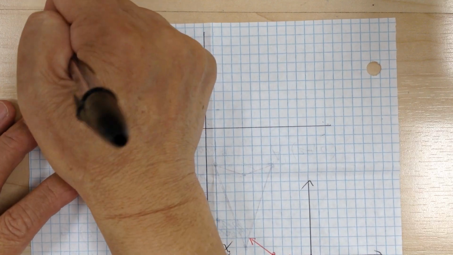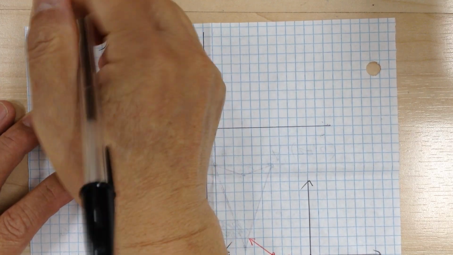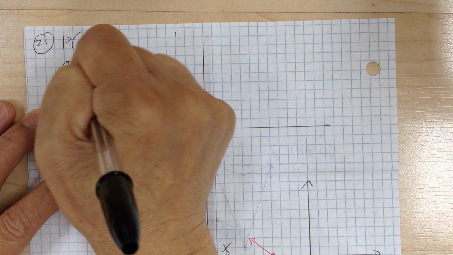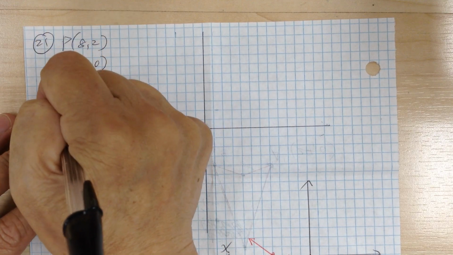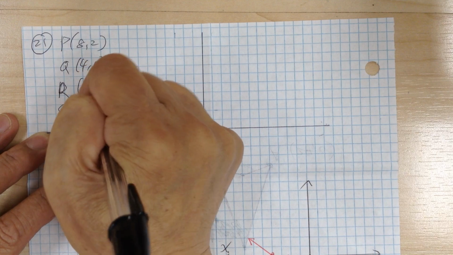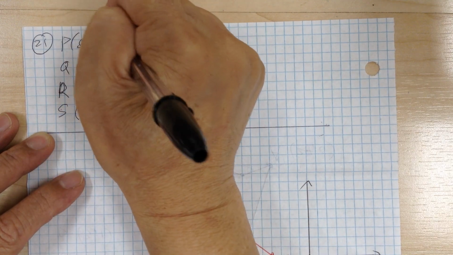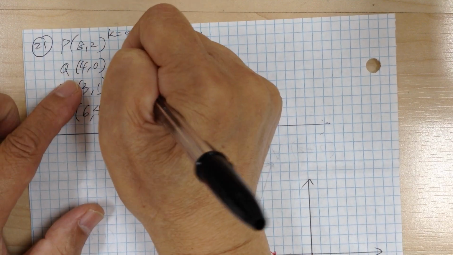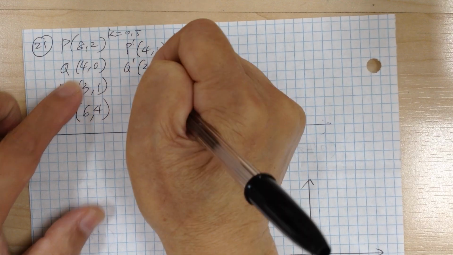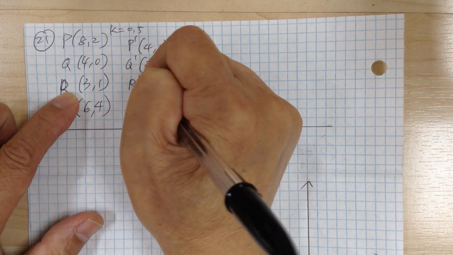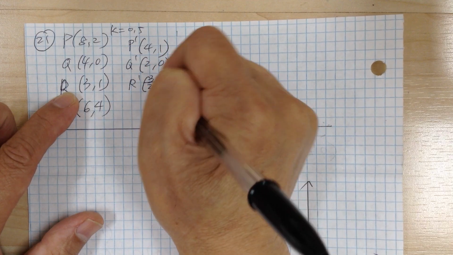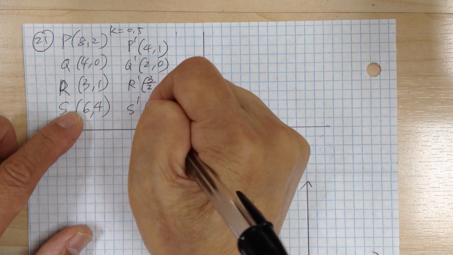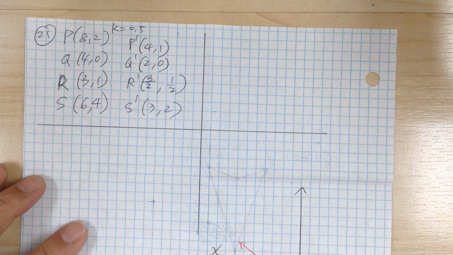Okay, number 21, P is 4, 2, Q is 4, 0, R is 3, 1, and S is 6, 4. And K equal to 0.5, so P prime would be 2, 1, and Q prime would be 2, 0, R prime would be 3/2 or 1.5, 1/2, and then S prime would be 3, 2. Okay, so that's going to plot that.